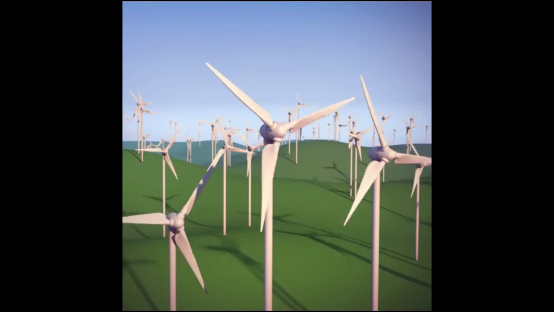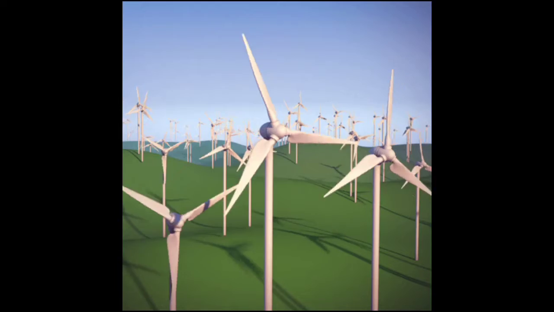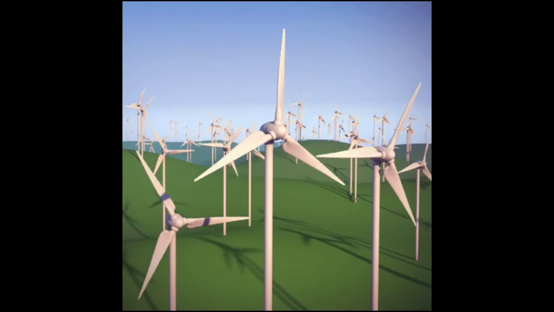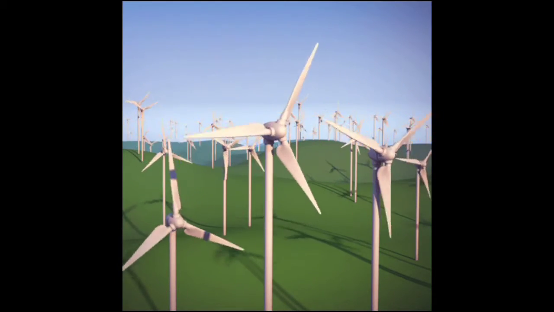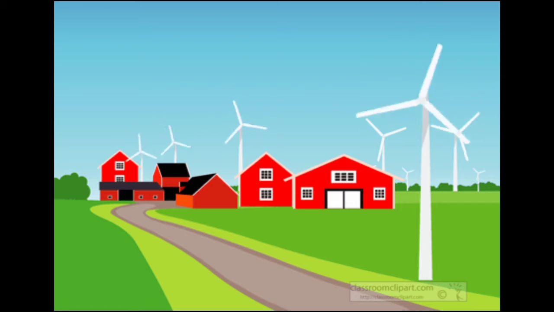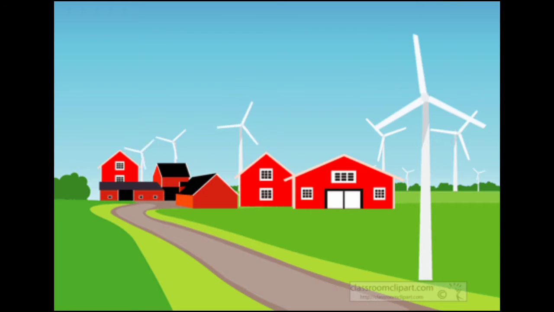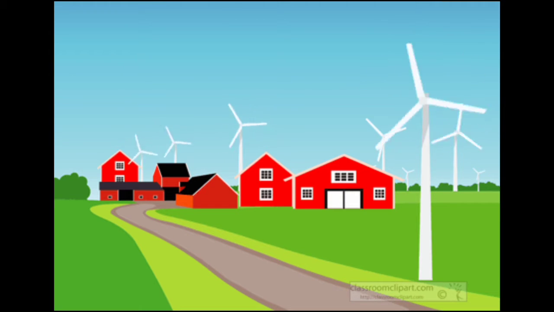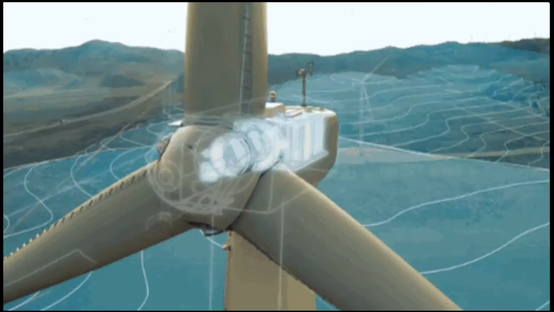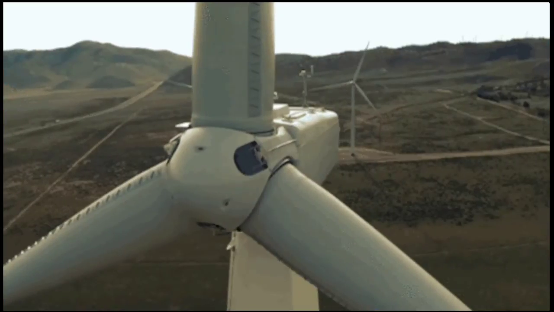This mechanical power can be used for specific tasks, such as grinding grain or pumping water, or a generator can convert this mechanical power into electricity. A wind turbine turns wind energy into electricity using the aerodynamic force from the rotor blades, which work like an airplane wing or helicopter rotor blade.